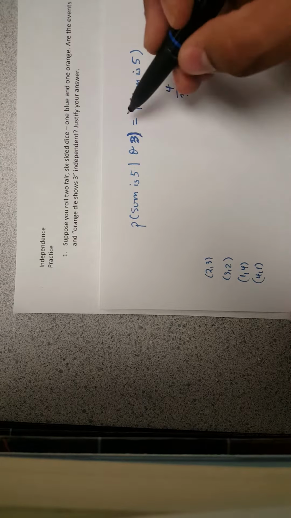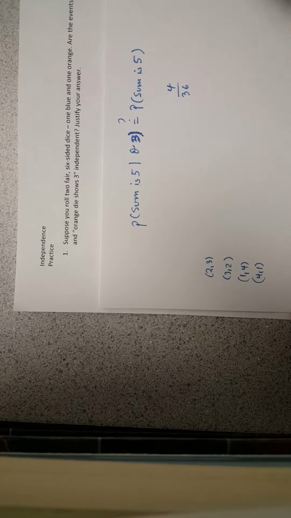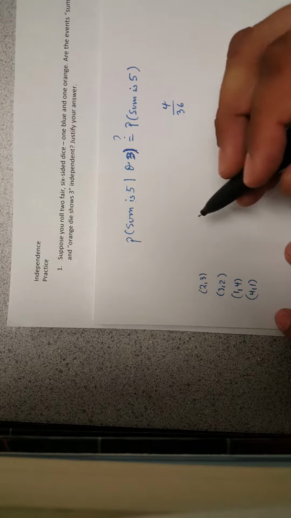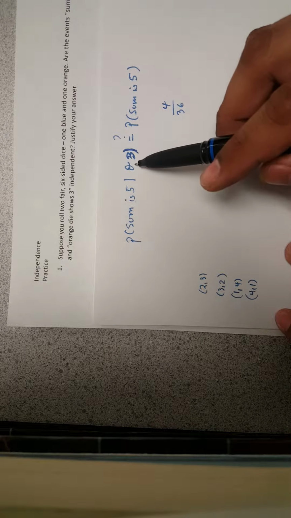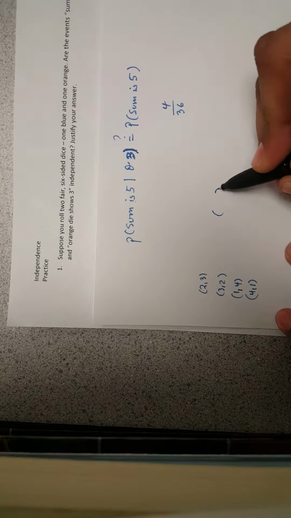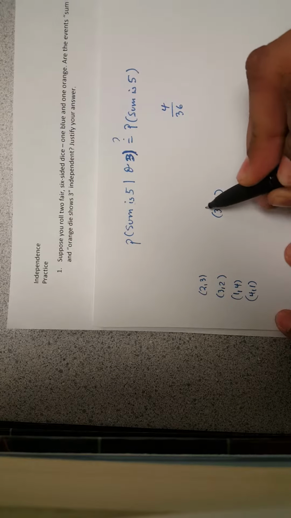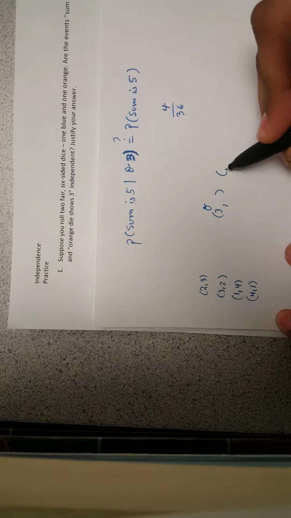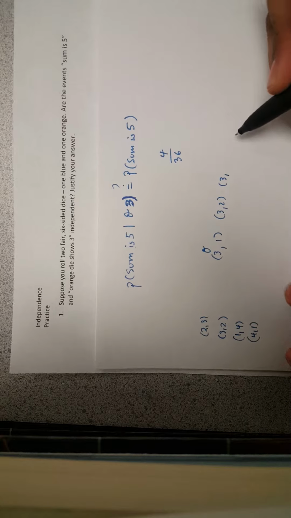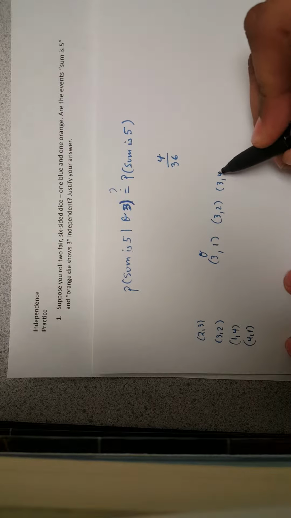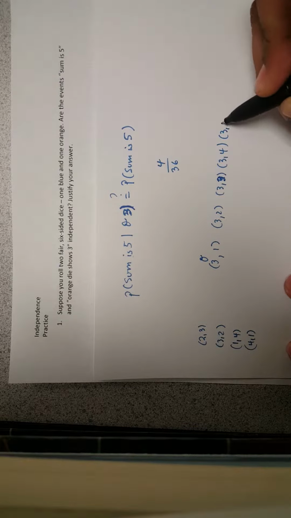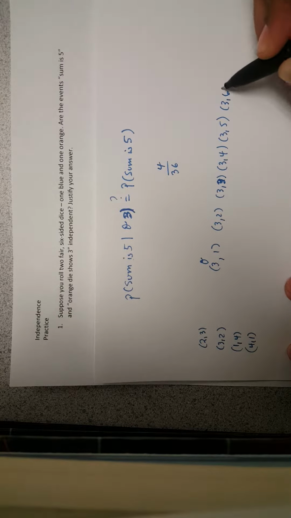All right, we want to know if that's equal to this portion here. So I'm going to put a question mark here because I'm not sure if they're equal yet. We're going to do this on the side. We want to know out of all the times that your orange is 3, so I'm going to give you all the combinations where you can have a 3. Let's say this first spot is orange. So 3, 1, 3, 2, 3, 3, 3, 4, 3, 5, and 3, 6.